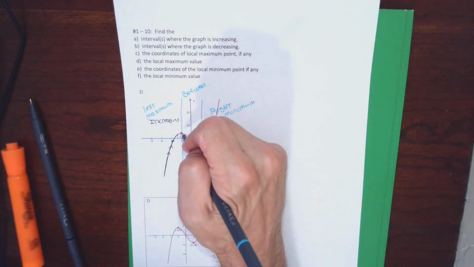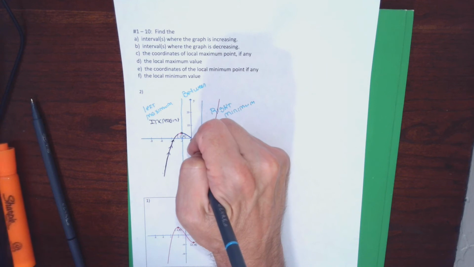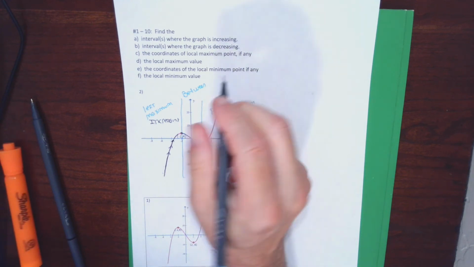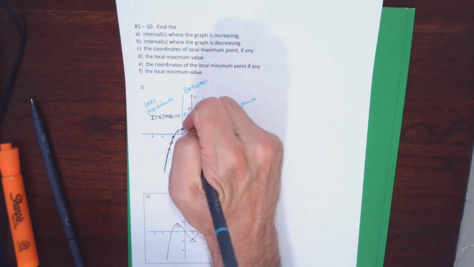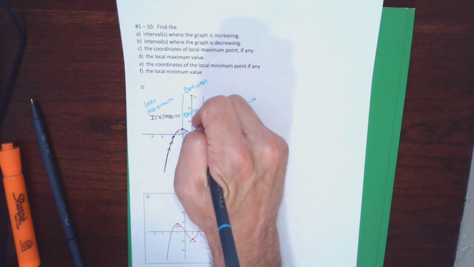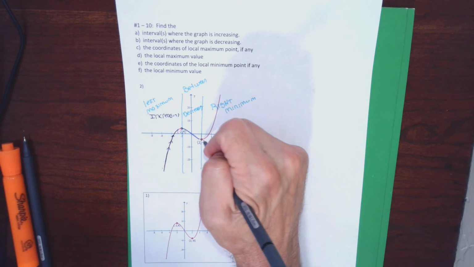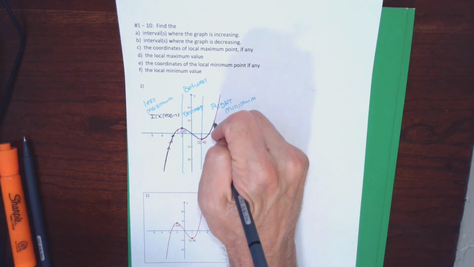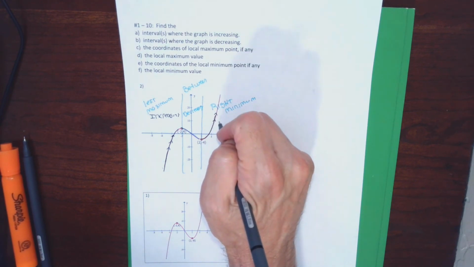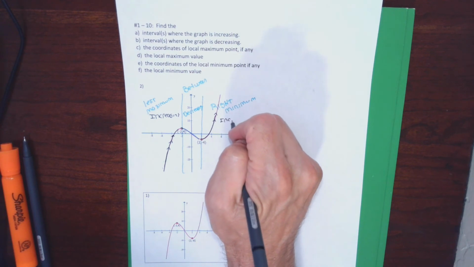The middle interval between, to draw on it, my graph is getting lower as I draw. So this is an example of a decreasing interval. And the far interval, as I'm drawing on it, my pencil is moving higher. This is an example of an increasing interval.